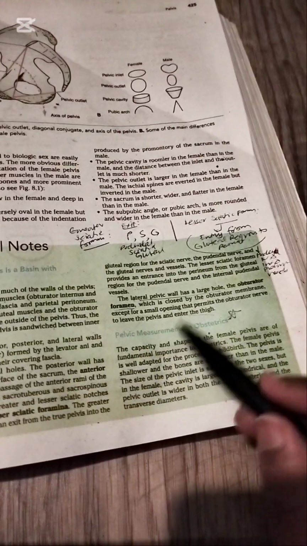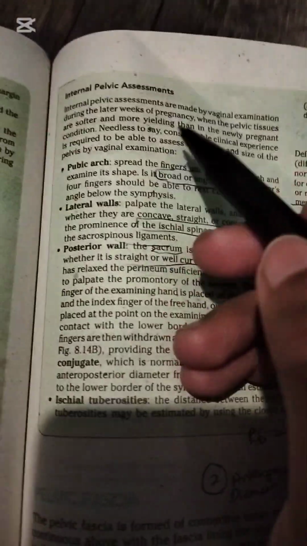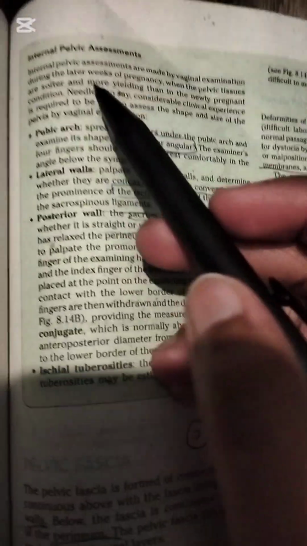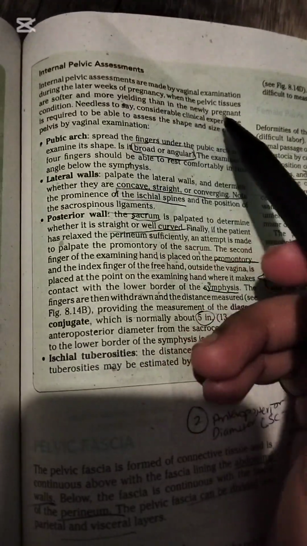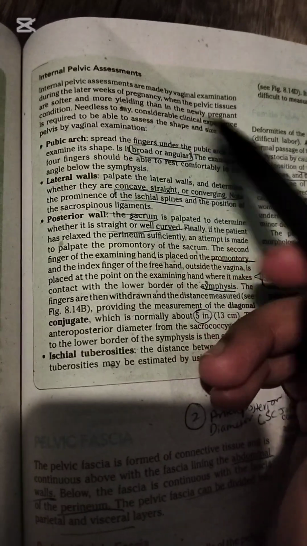The pelvic measurements in obstetrics are extremely important. Let's talk about internal pelvic assessments. Internal pelvic assessments are made by vaginal examination during the later weeks of pregnancy, when the pelvic tissues are softer and more yielding than in the newly pregnant condition.